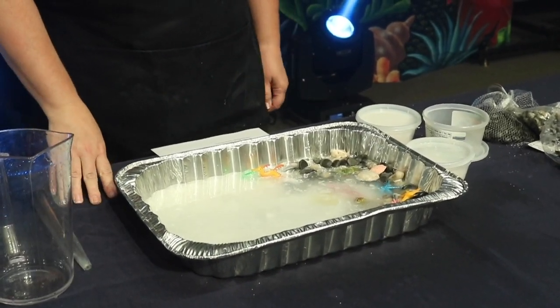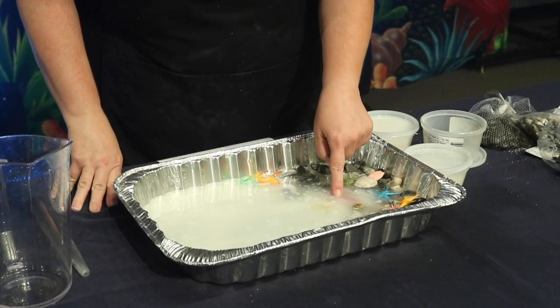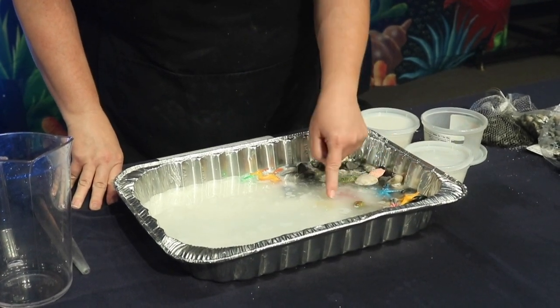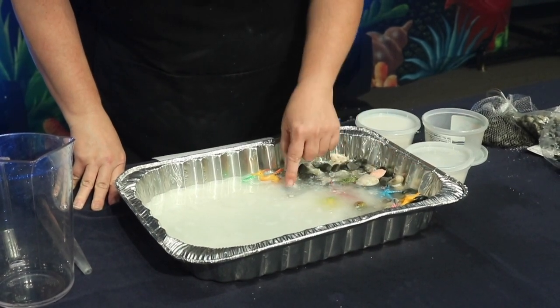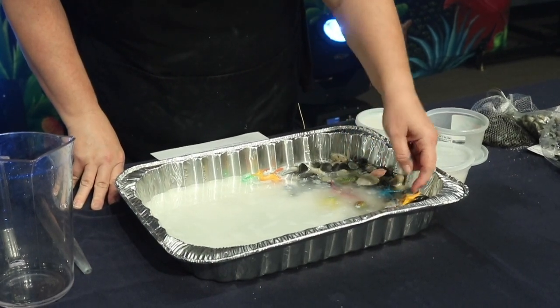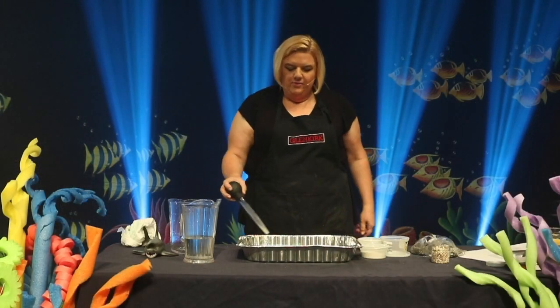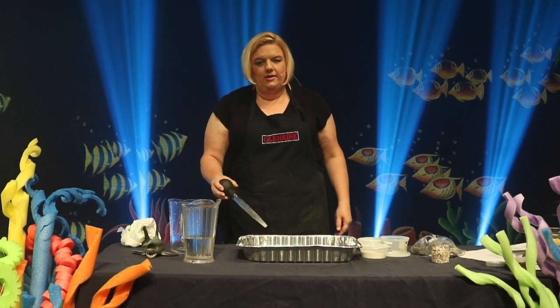And now my crab is underwater, lobster's underwater, sea snail's underwater, our little octopus is underwater, the hermit crab, some of the sea anemone is underwater. Okay, everybody, so we've got our tide pool at high tide. All the animals are underwater.